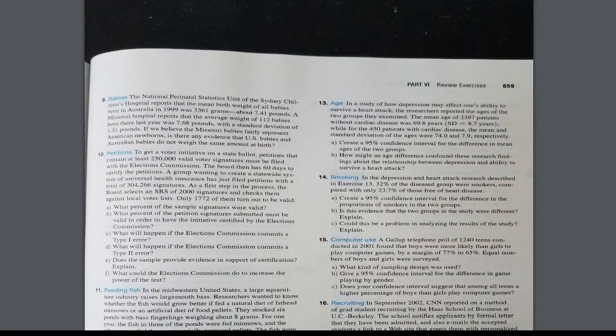Let's look at part F. What could the Elections Commission do to increase the power of the test? Well, you could do a couple things here. If you wanted to increase the power of the test, you wanted to lower beta. To lower beta, you have to raise alpha. Alpha is already 0.05. We could put alpha at like 0.10 if we wanted to. We could put alpha at like 0.50 if we wanted to. It doesn't matter because this p-value was so low, we're going to reject. Our conclusion's not going to change.